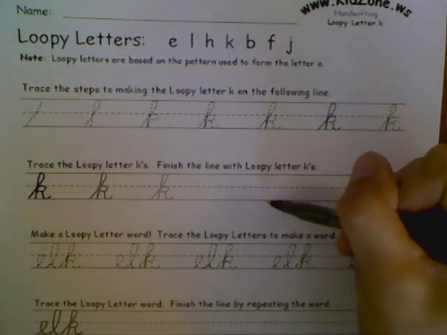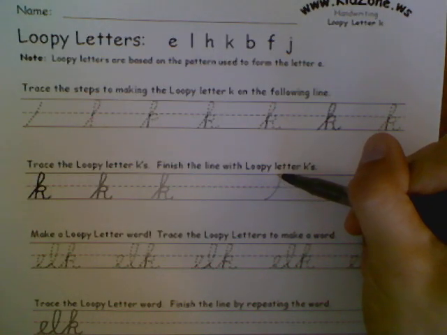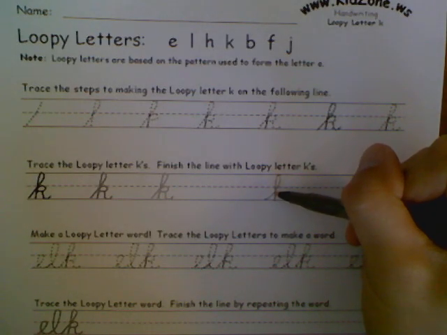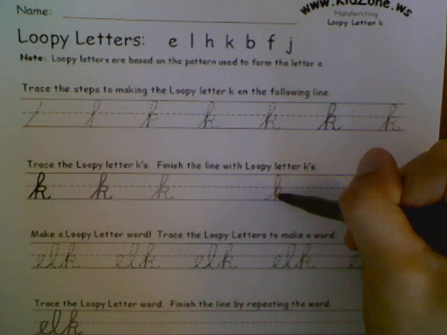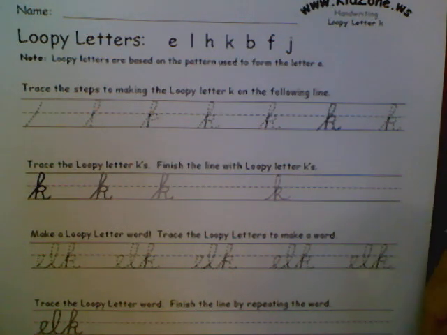I'm going to show you again down here without my cursive lines. Make my loop going straight down, coming back up, making my top half of the lower part of K, and then coming down, making my tail.